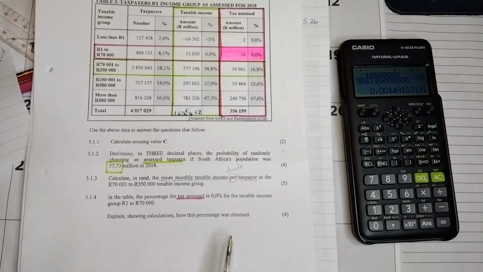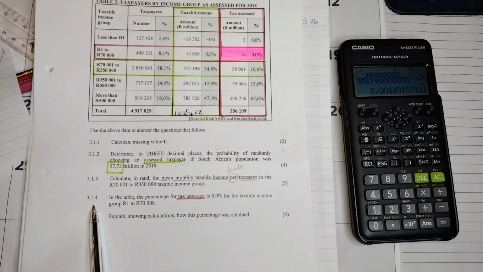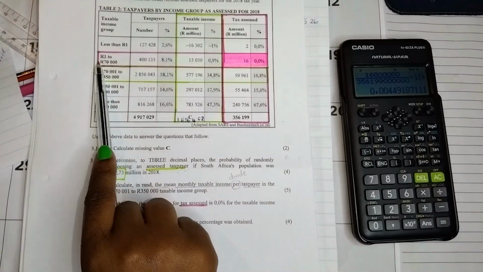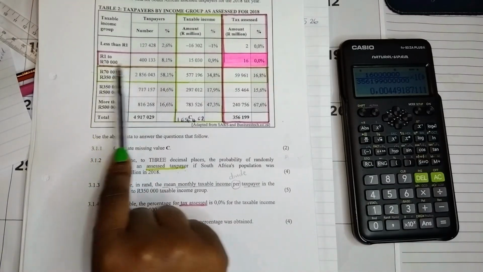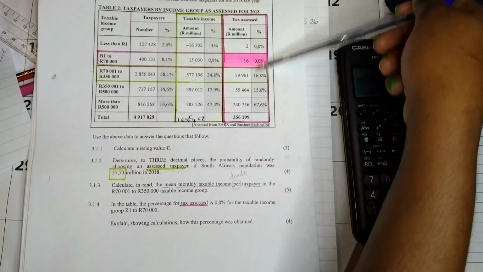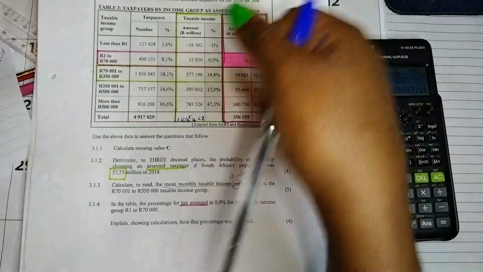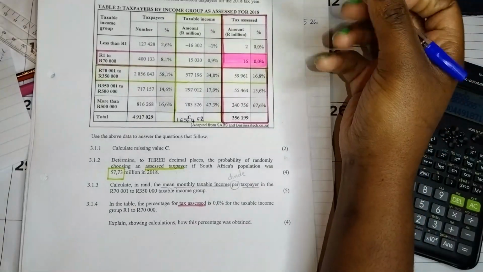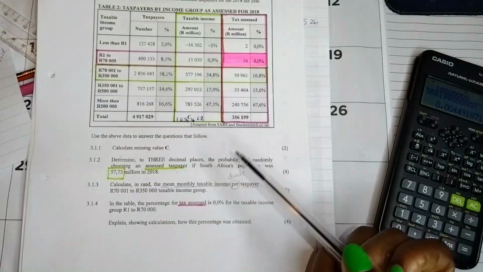And then lastly, for this question, we just needed to know which column and which row we're focusing on. We saw that we're focusing on the row from the 1 rand to 70K and the column that deals with the tax assessed percentage. And from here, we just had to calculate the percentage.